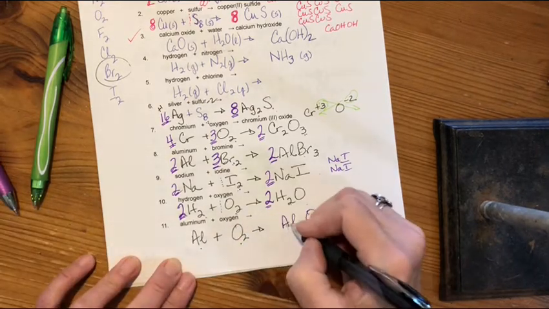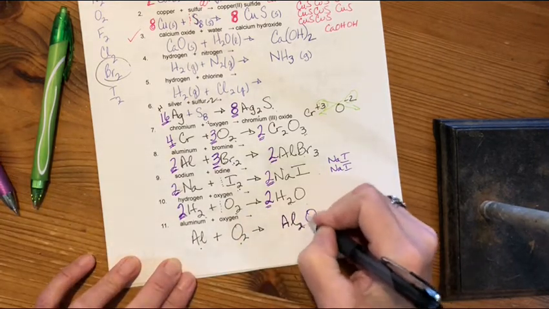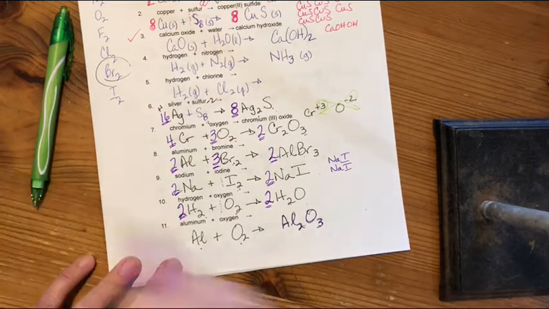Oops, I did the wrong colors, sorry. Not that it matters all that much, but there we go, now I feel better.